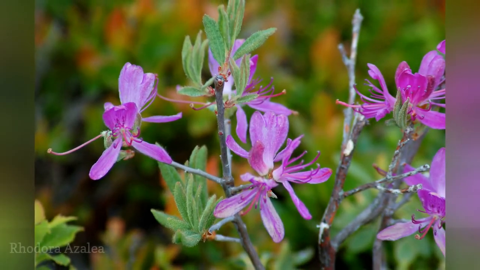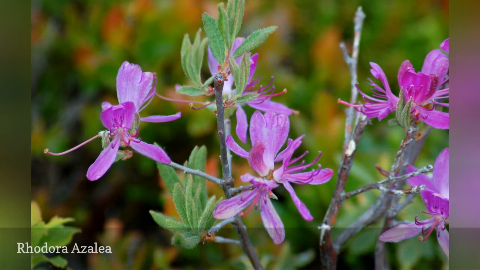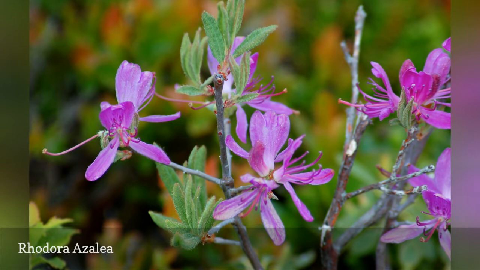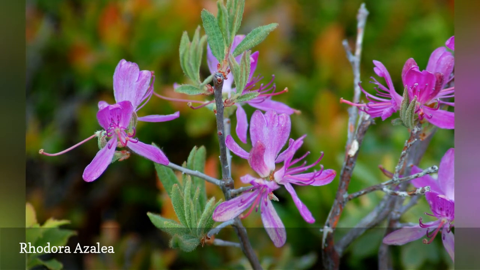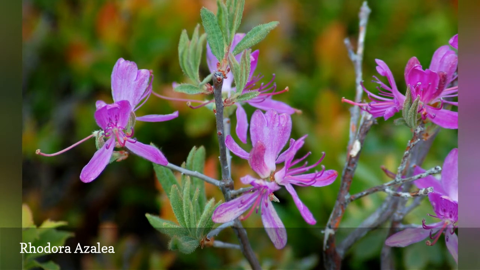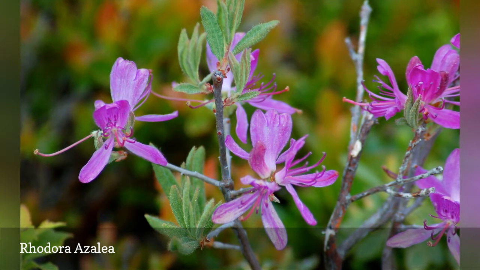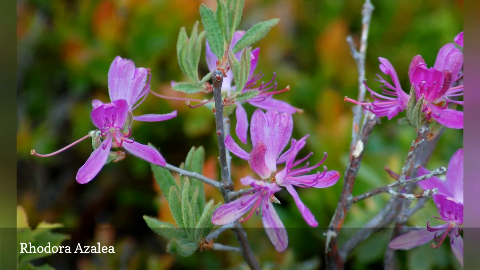New Englanders who love azaleas and rhododendrons will appreciate the fact that, yes, there are azaleas native to New England. Rhodora azalea, Rhododendron canadense, is one of them, so you may want to grow it in your native plant garden. It tolerates boggy conditions, a fact to keep in mind if you're looking for a shrub to grow in a wet spot in your yard where nothing that you plant seems to survive.